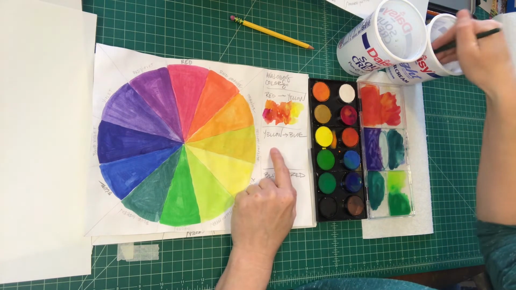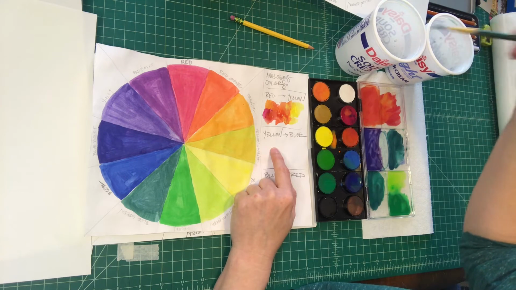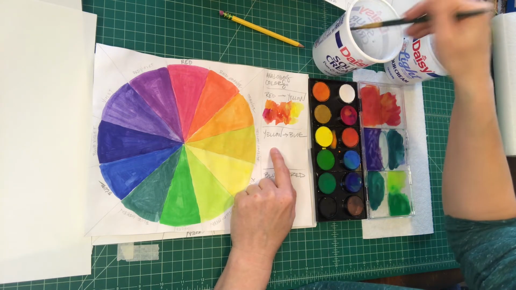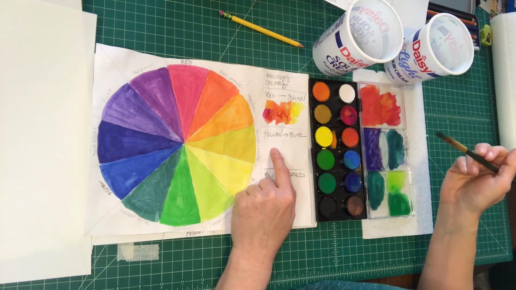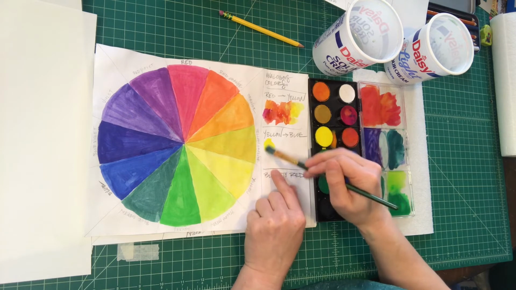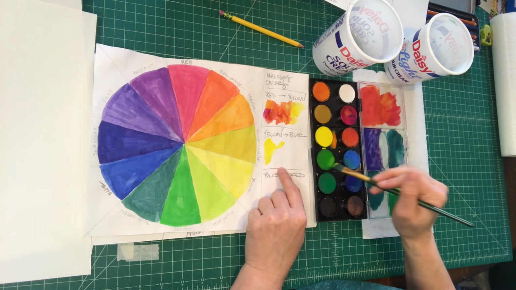Now I'm going to have my yellow to blue experimentation, and mixing, cleaning the brush in the dirty water, then the clean water, and then I'm taking some yellow, and then I'm going to move along.